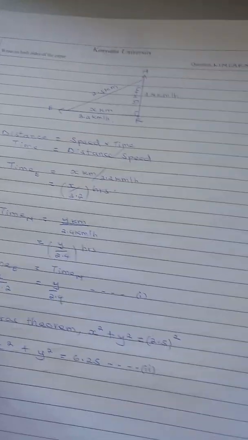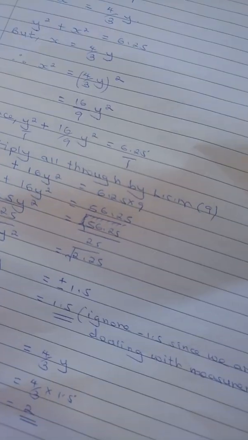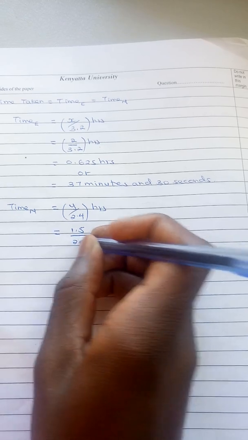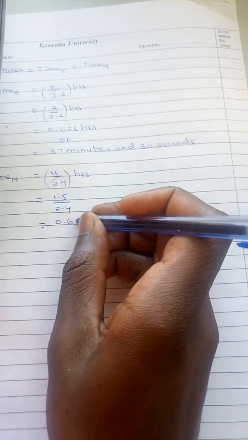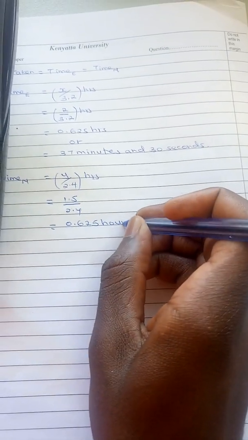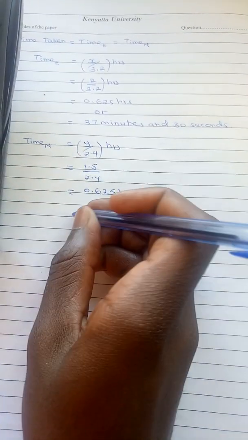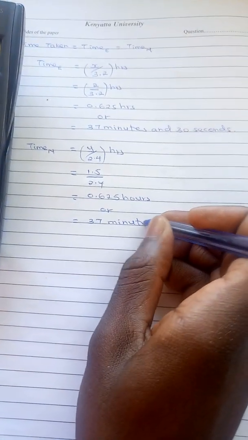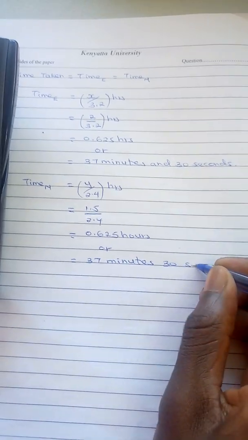Our y is given as positive 1.5 over 2.4. That will give us 1.5 divided by 2.4. So you can confirm the answer is the same, which we said is 37 minutes 30 seconds.